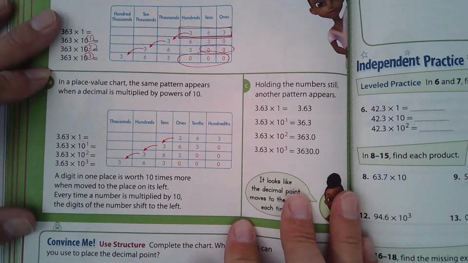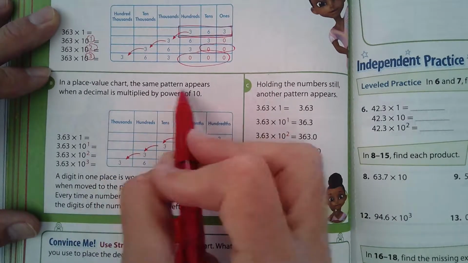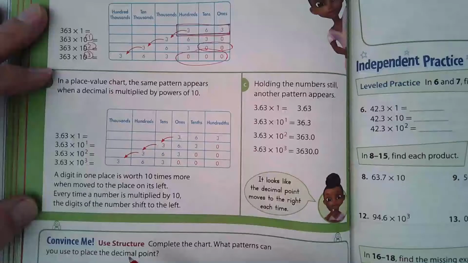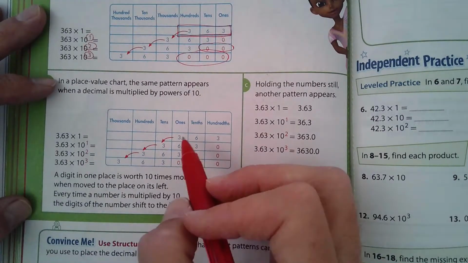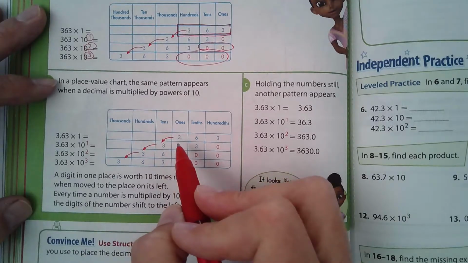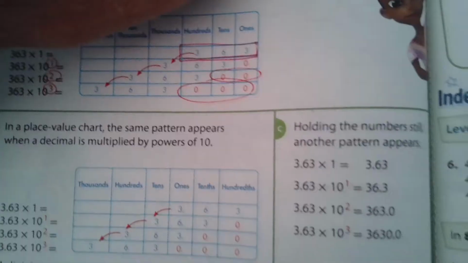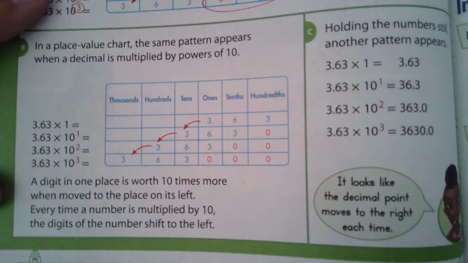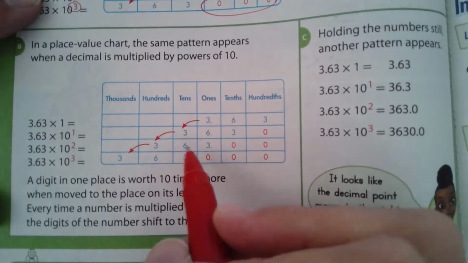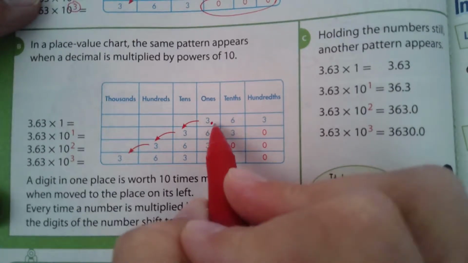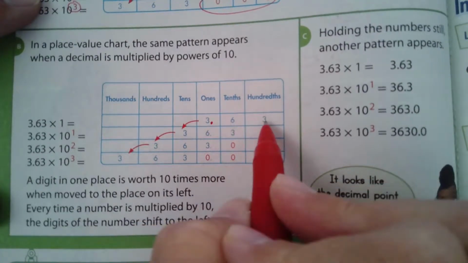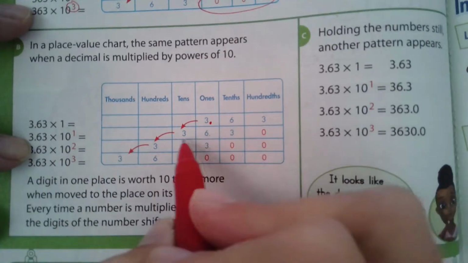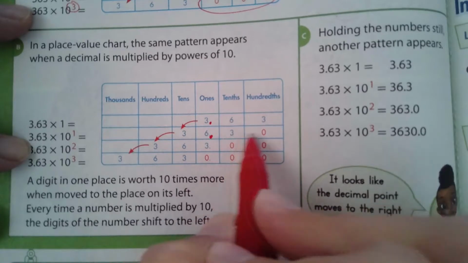And they talk about, in a place value chart, the same pattern appears when a decimal is multiplied by the powers of 10. So they're doing it pretty much the same way I showed you a moment ago. They're just moving the numbers over. So it was 3.63, and then when you multiply it by 10, you move the decimal over 1, and now it's 36.3.